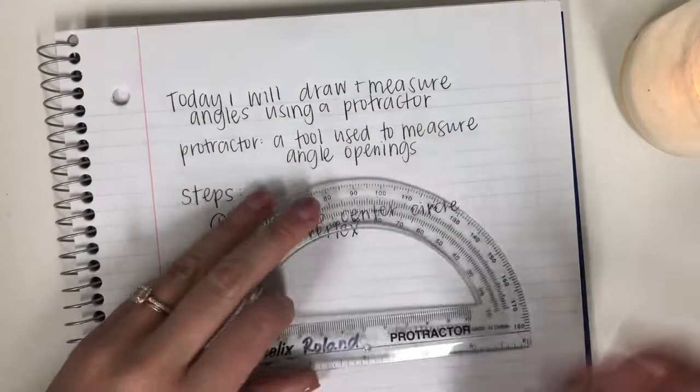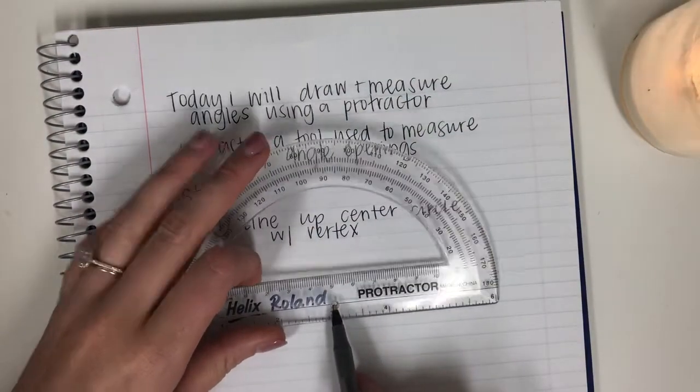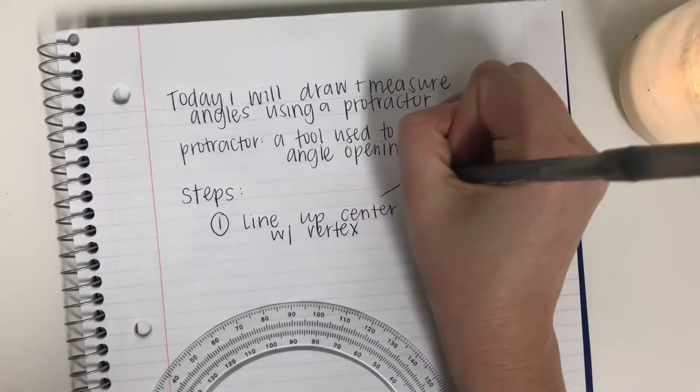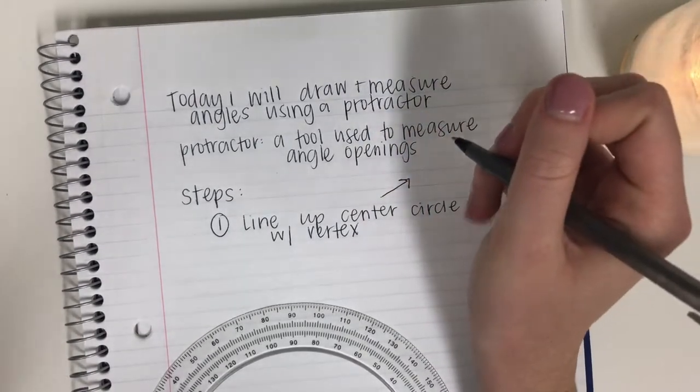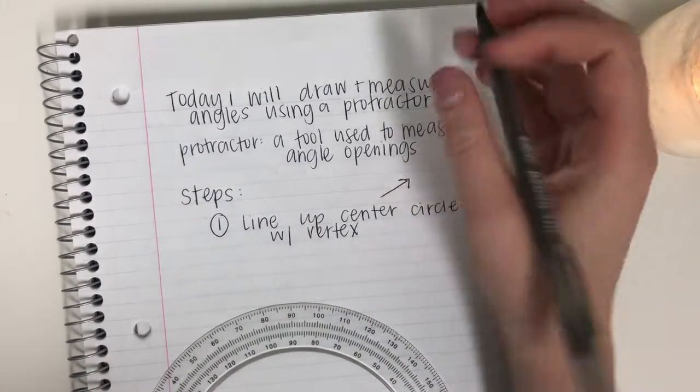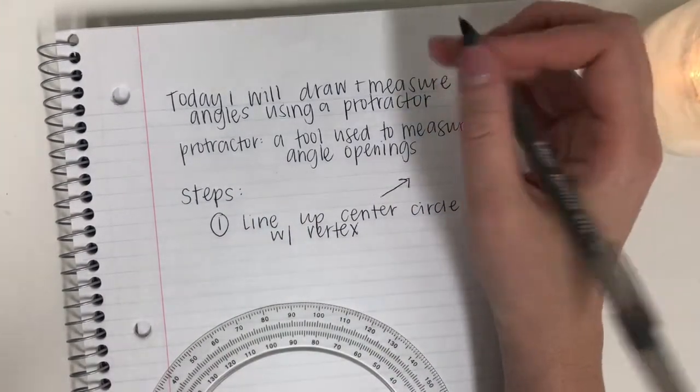It's hard to pick up. So this is our center circle, and our vertex is where our two rays meet. And actually, before this, you estimate, right? So you know, okay, this is going to be greater than 90, or it's going to be less than 90. So let's put that as a pre-one.